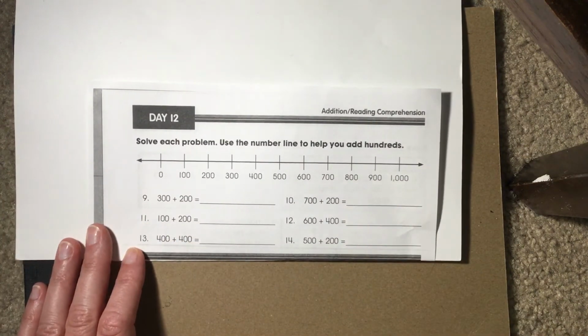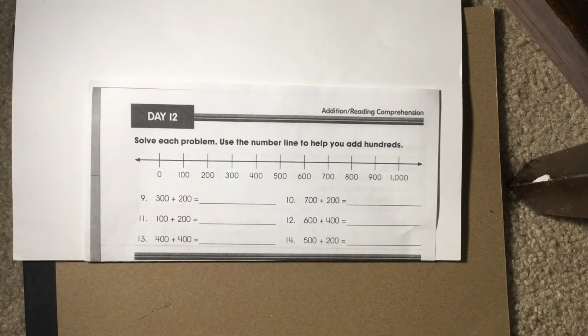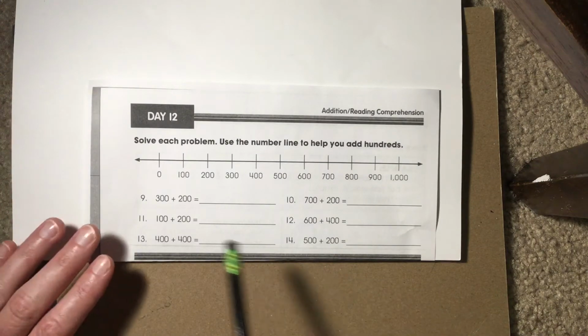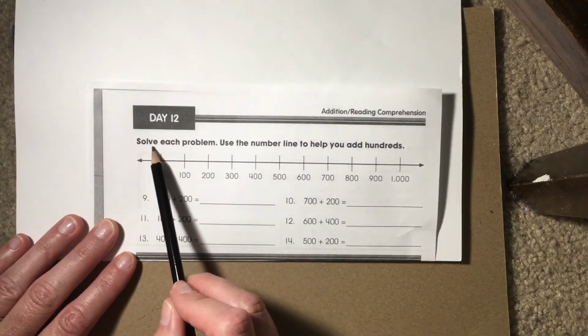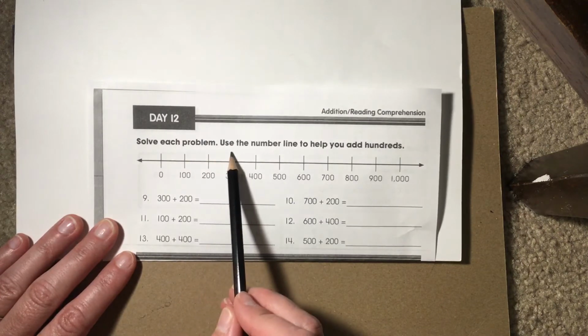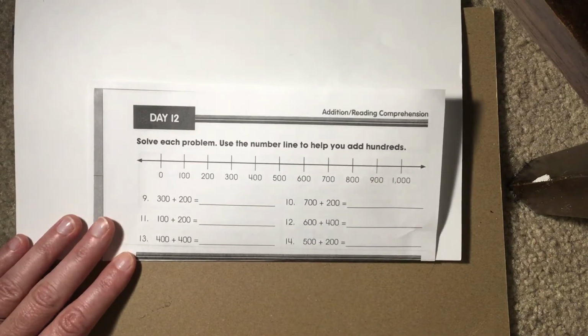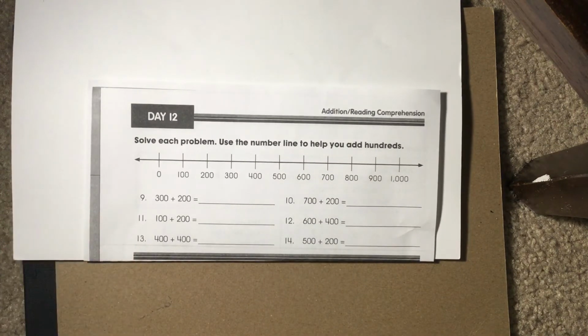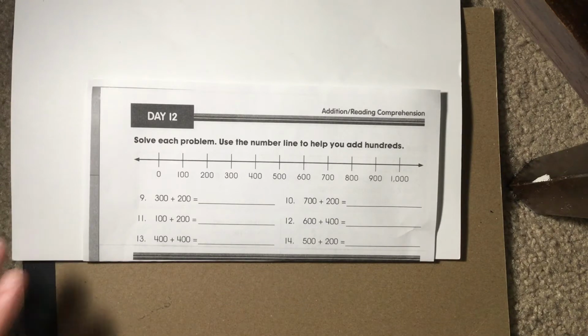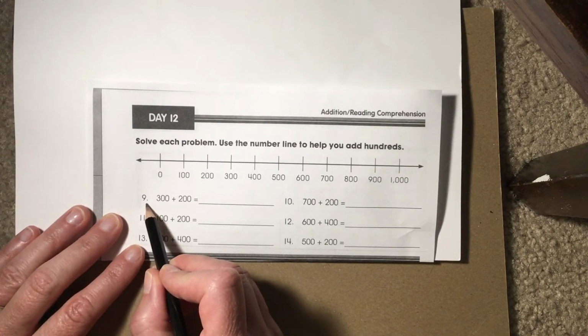We will start out with addition. Our directions are: solve each problem. Use the number line to help you add hundreds. So we are going to be adding hundreds. You've done this before, and I think you will do great. And we can use the number line to help us out. Let's start with number 9.